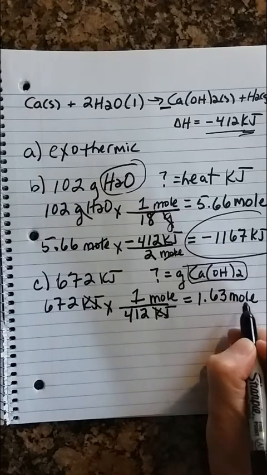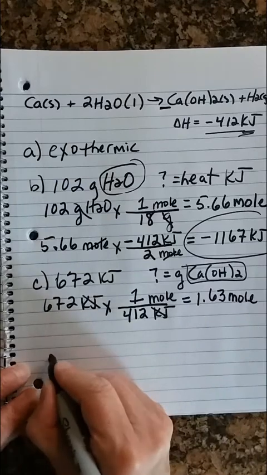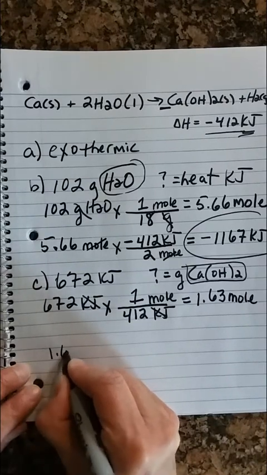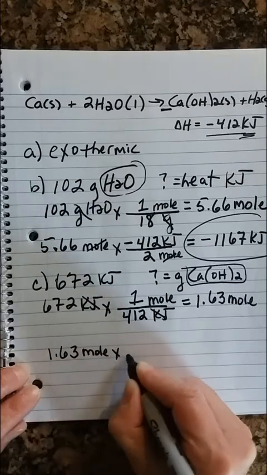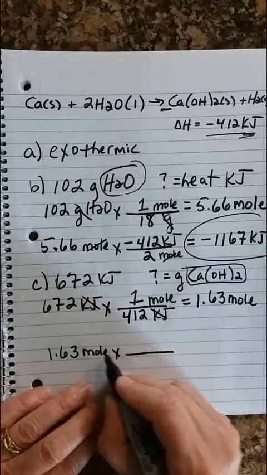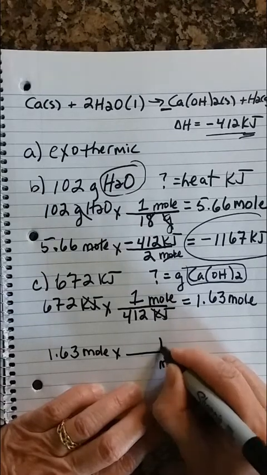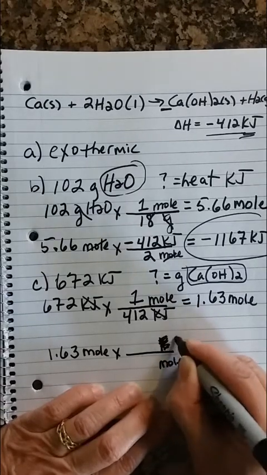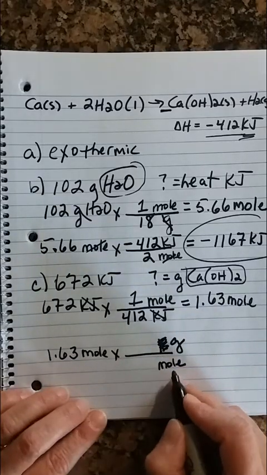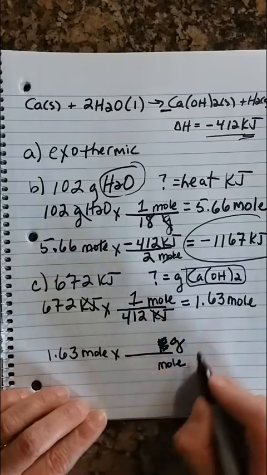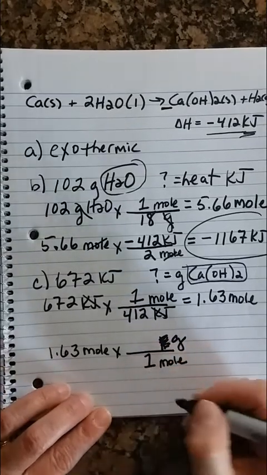But am I done? Mole, gram, of course not. So then we continue. So then I'm going to rewrite 1.63 mole times, draw your line. If I have mole here, I'm going to put mole down here. And then kilojoule here. Oops, no. Gram here. Sorry, we're going to grams, not kilojoules. So if I have mole here, I'm going to put mole down here and gram here. Now, this relationship, the mole will be 1 because it's GMM.